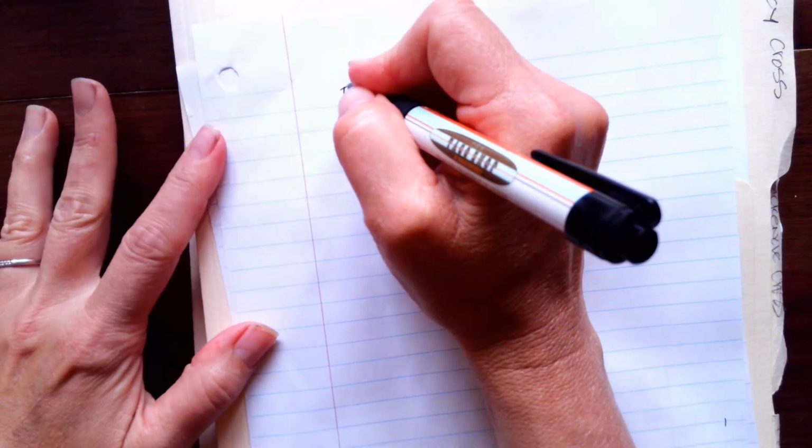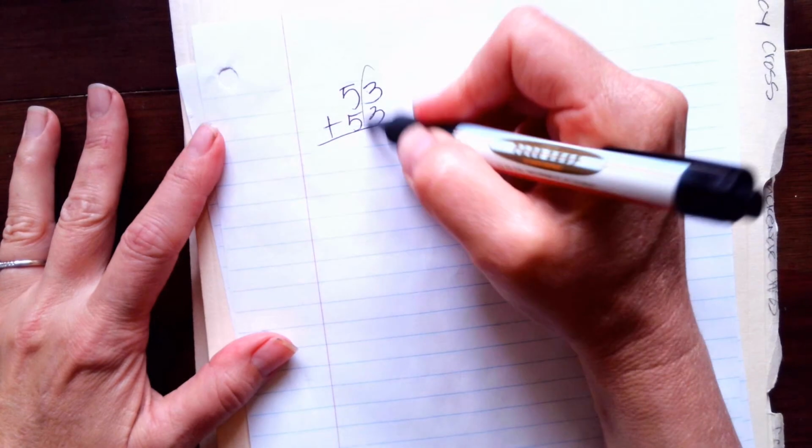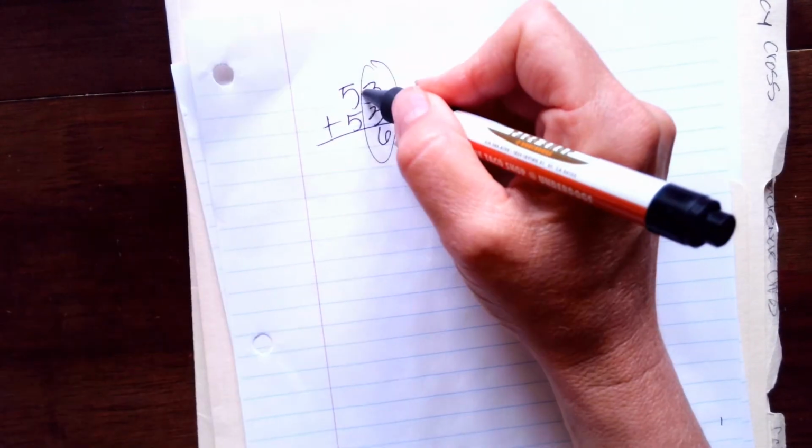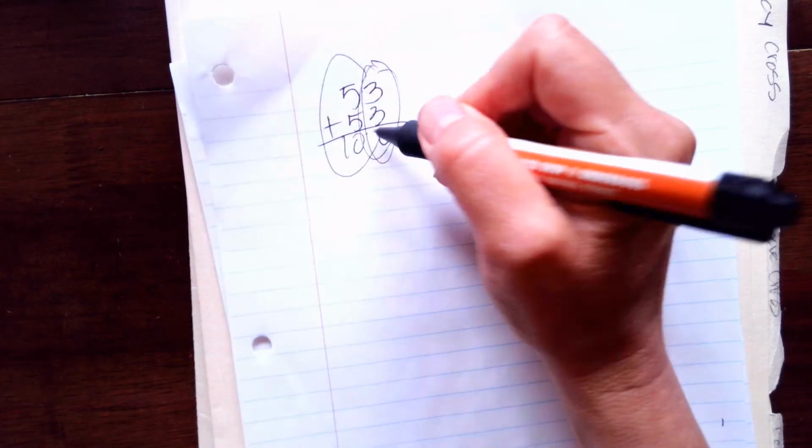Okay, so our first thing is multi-digit addition. If I have 53 plus 53, my first step is to do the ones. 3 plus 3 is 6. 5 plus 5 is 10. So my first step is this column, then I do this column.